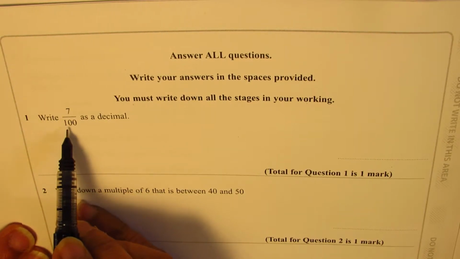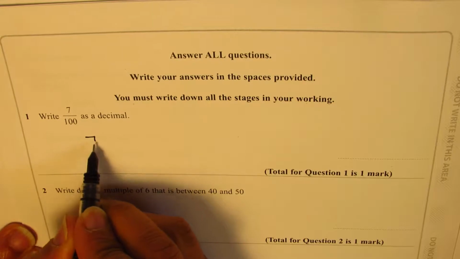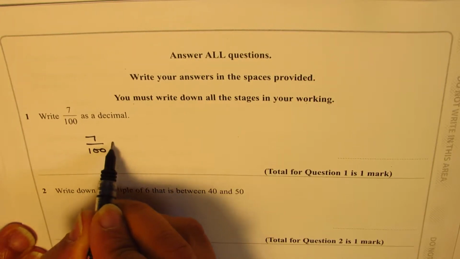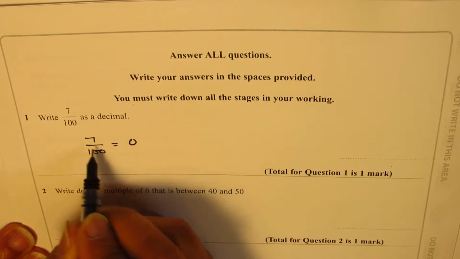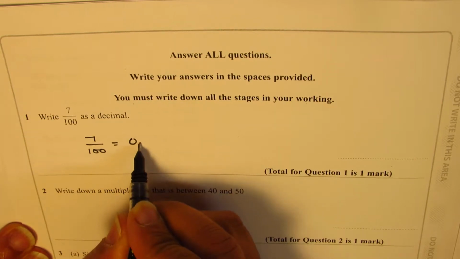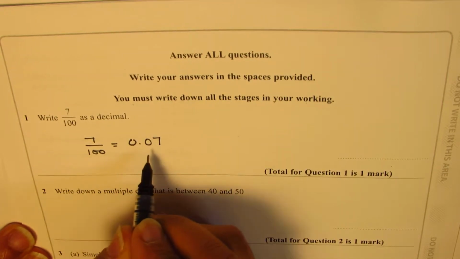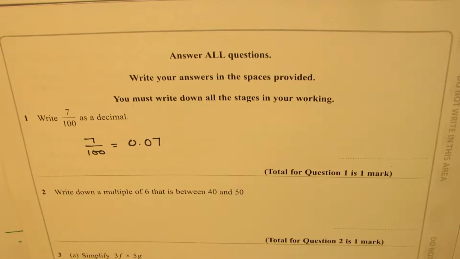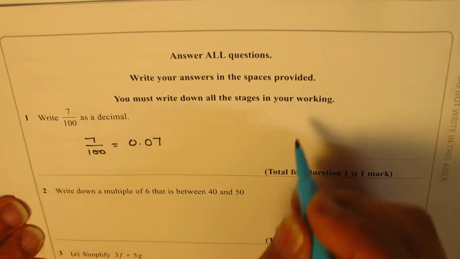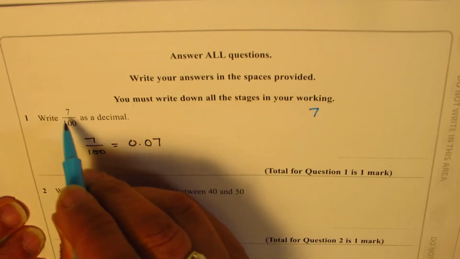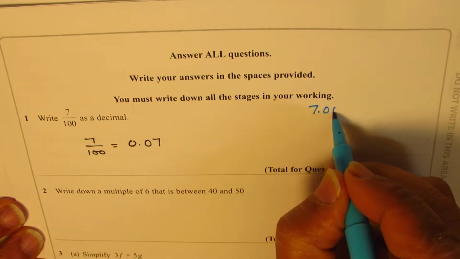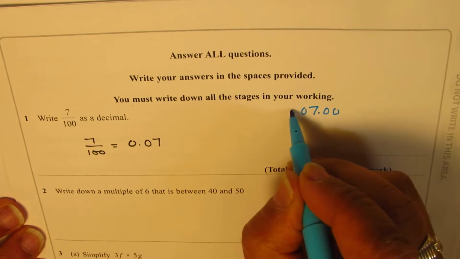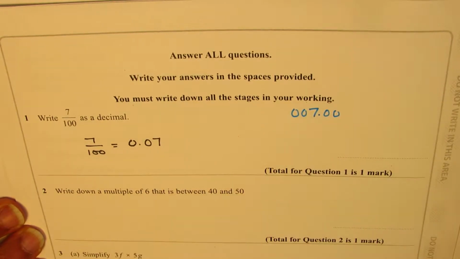So when you divide by 100, what happens to the decimal point? It's important to understand that it moves 2 positions, right? So it'll be 0.07. You could also do this with a calculator. 7 could be written as 007 also.